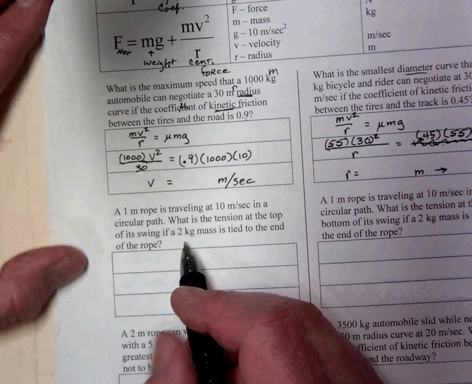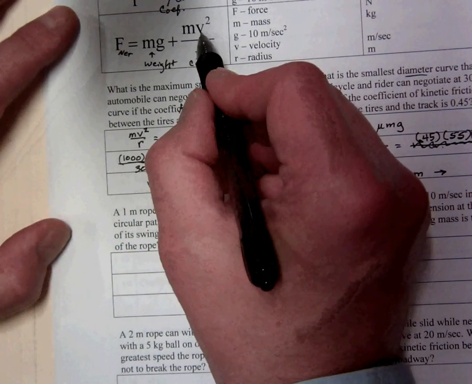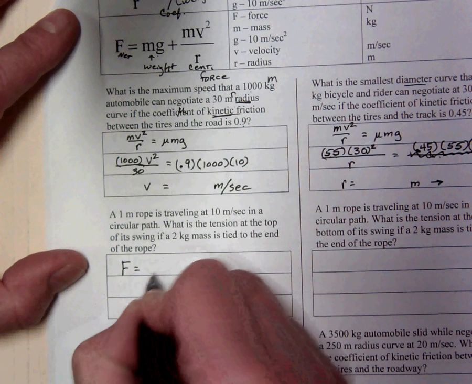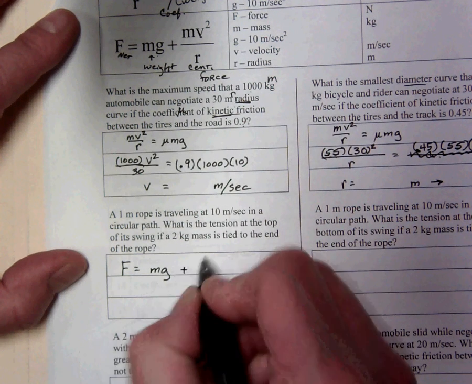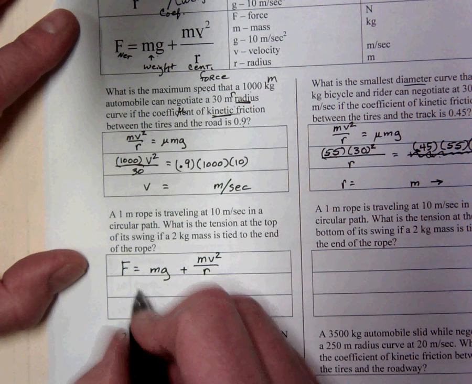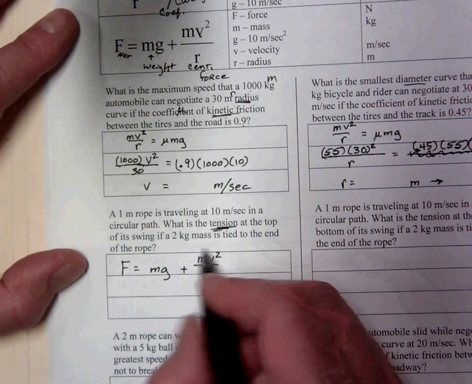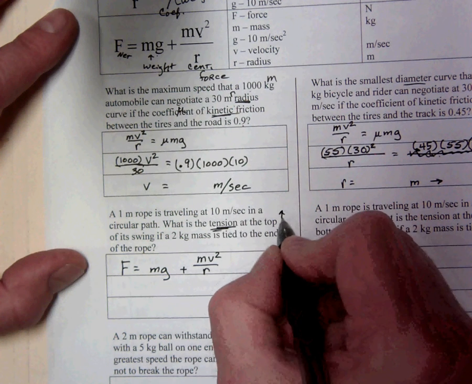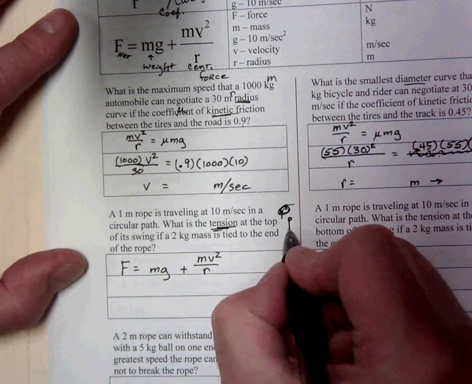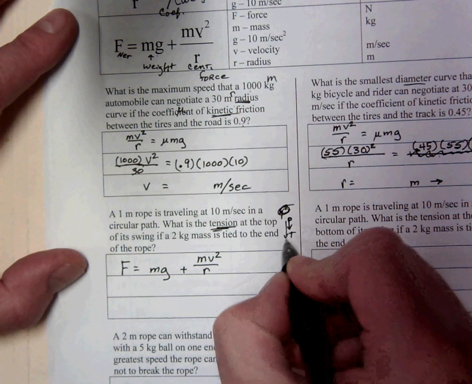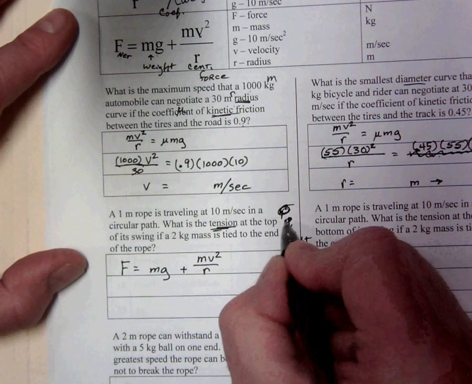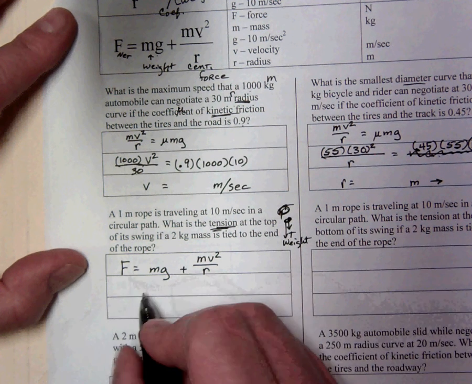Let's look at the other one. You notice this was horizontal, but we're going vertical here. So we've got F equals mg plus mv squared over r. It says the tension at the top. There's your note: tension going up. Since we're at the top, I've got tension going this way, and of course I've got weight going down also. So we're looking for the force on this.